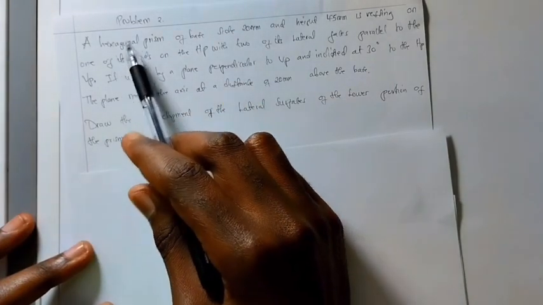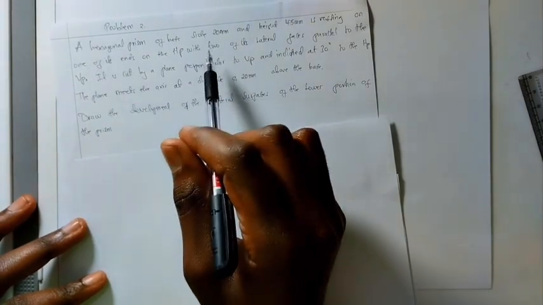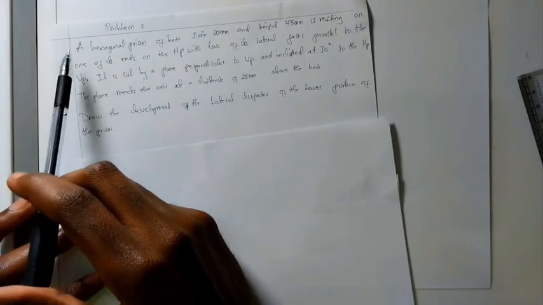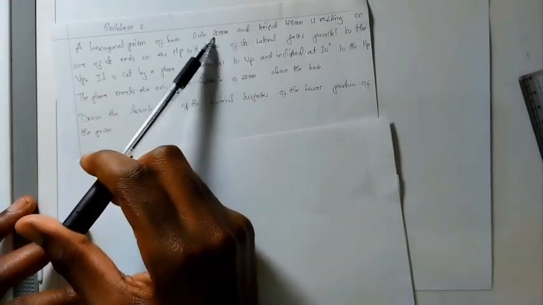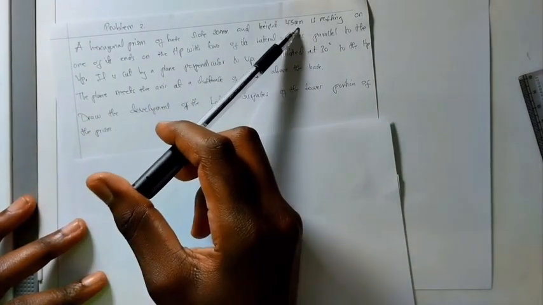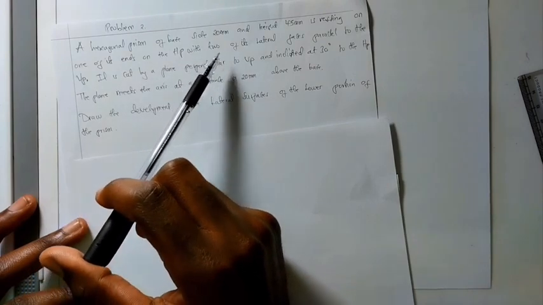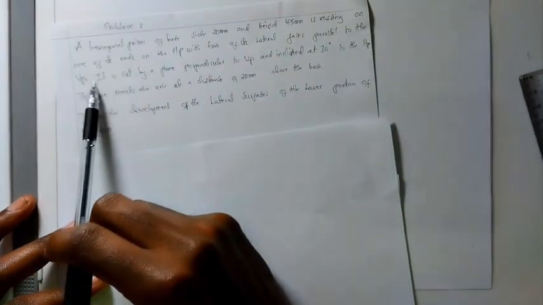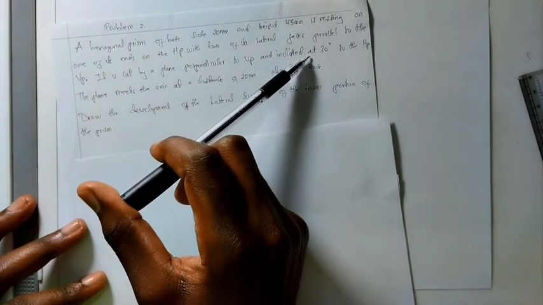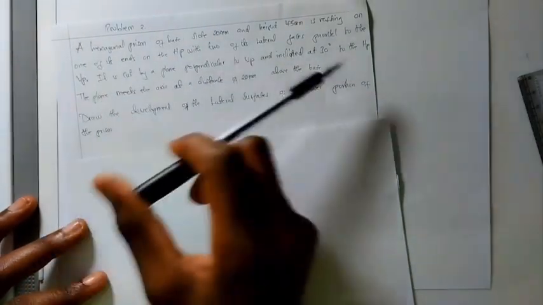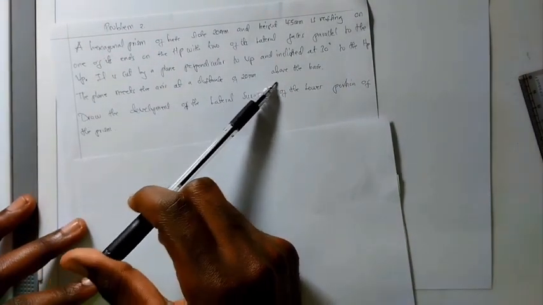We're here to learn about the development of the surface. We are going to solve this problem which says: a hexagonal prism of base side 20 mm and height 45 mm is resting on one of its ends on the HP with two of its lateral faces parallel to the VP. It is cut by a plane perpendicular to the VP and inclined at 30 degrees to the HP. The plane meets the axis at a distance of 20 mm above the base.